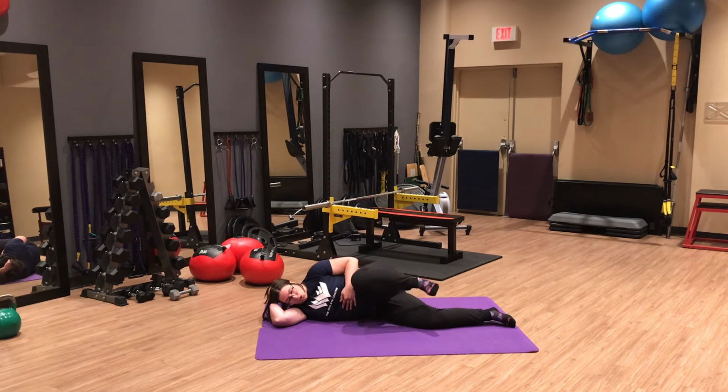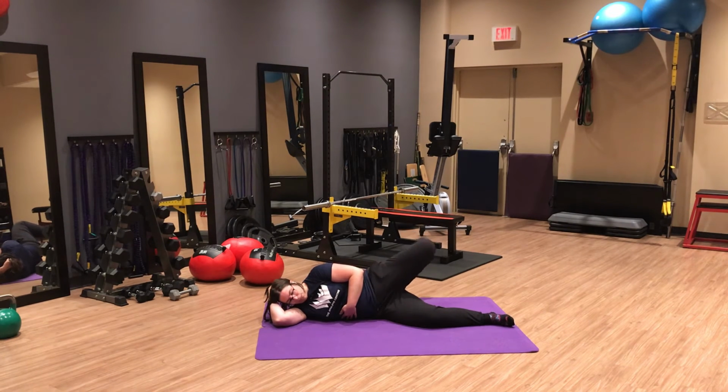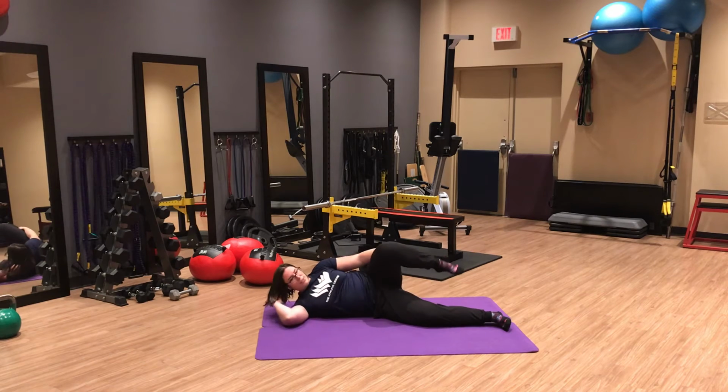Good, one more. Knee towards the chest, open up the hip. You can even press your arm and your bottom leg into the ground to create a bit more tension. You're going to rotate in internally, so ankle comes away, and then drive that heel back, squeeze the bum. Come back down to the start and reverse. Good. All right, we'll switch sides.